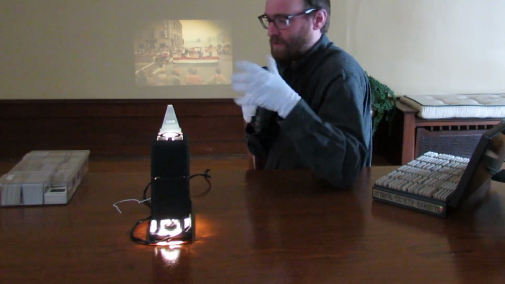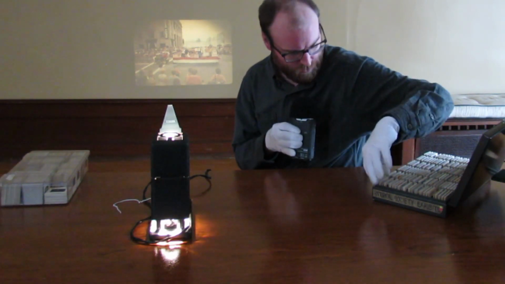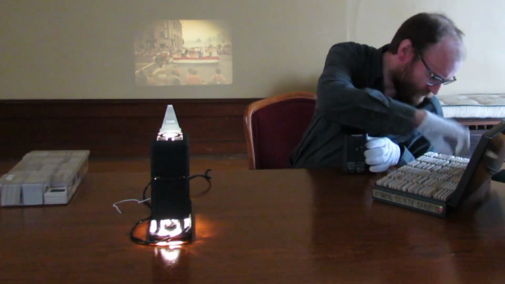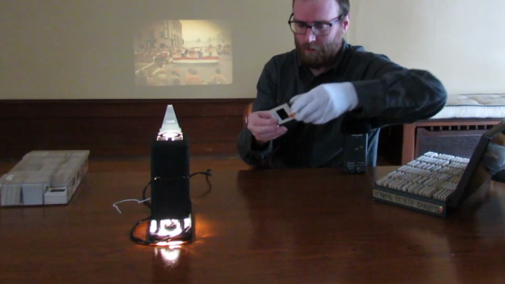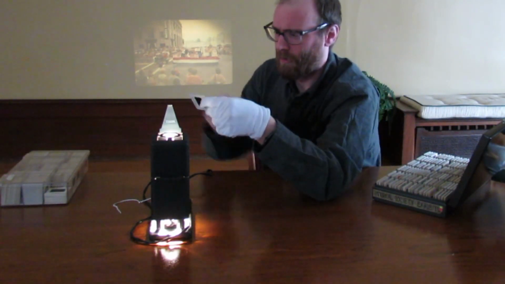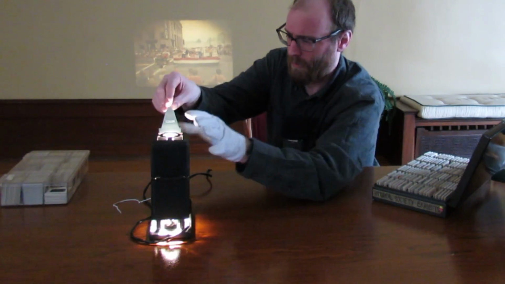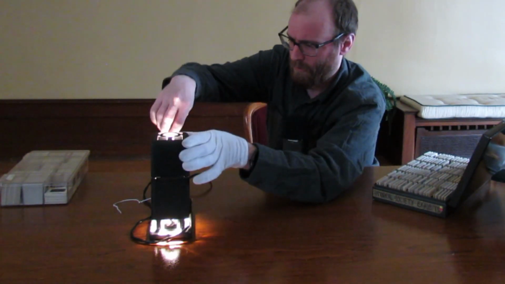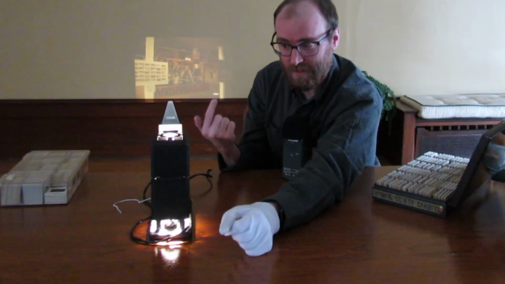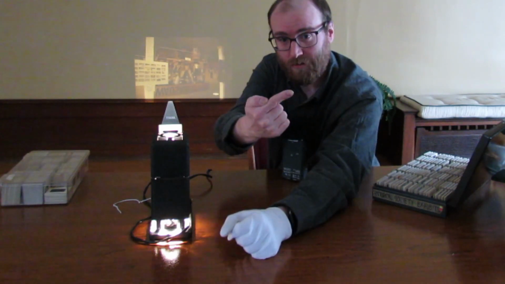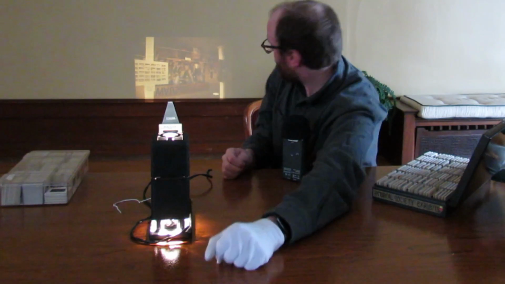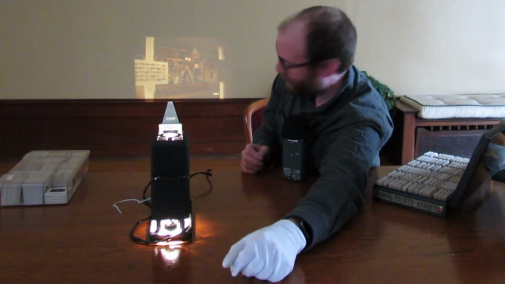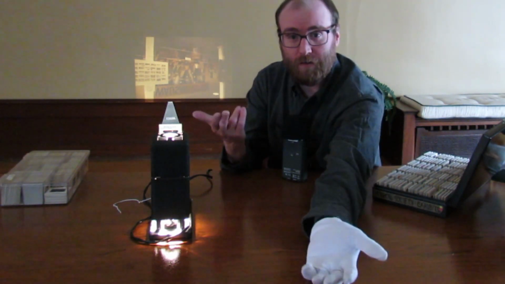But this allows you then to take another slide and do the same process. And now it's taken the existing slide and pushed it to the back over here, and the other one is left in place. This is, again, backwards and upside down, but you get the idea.